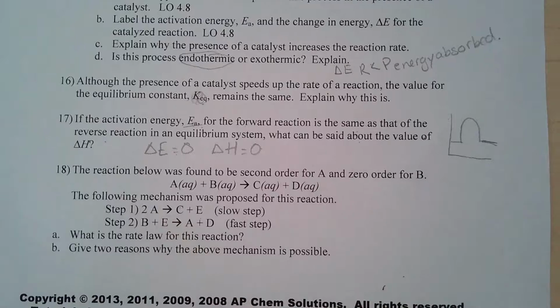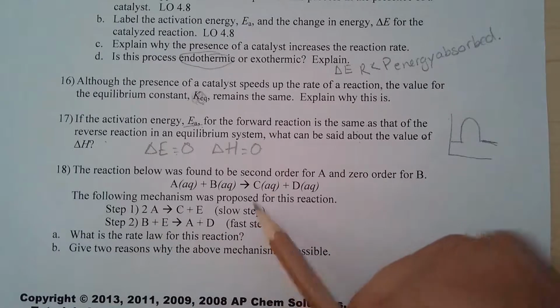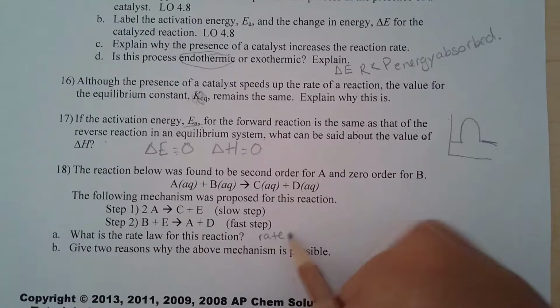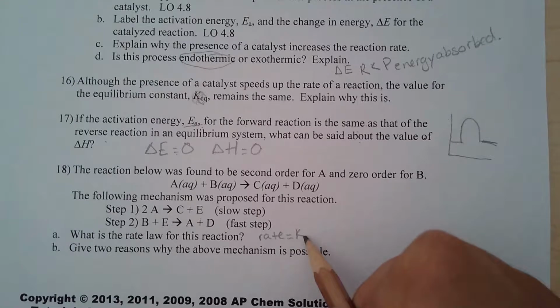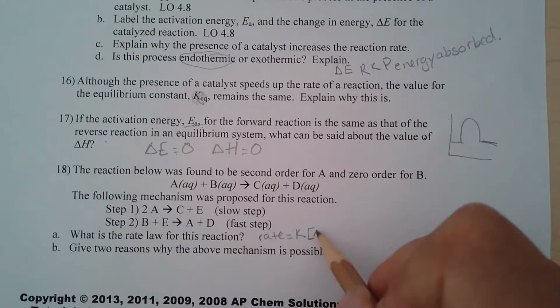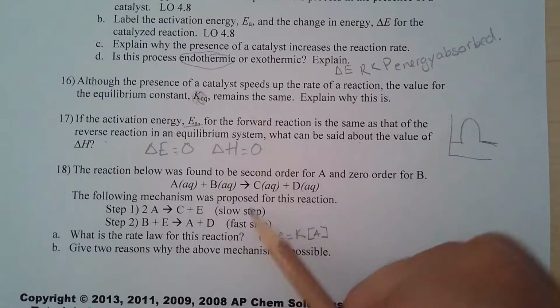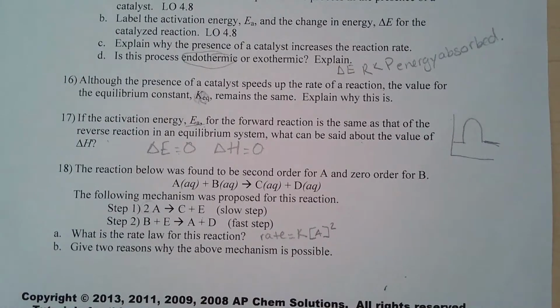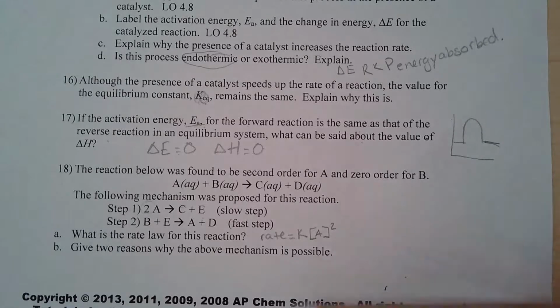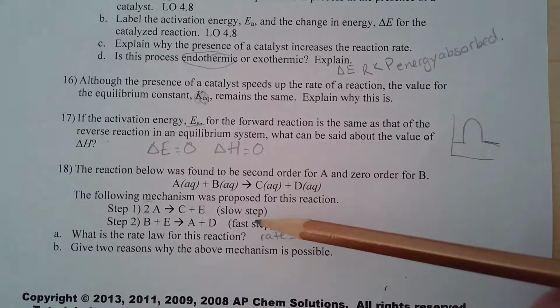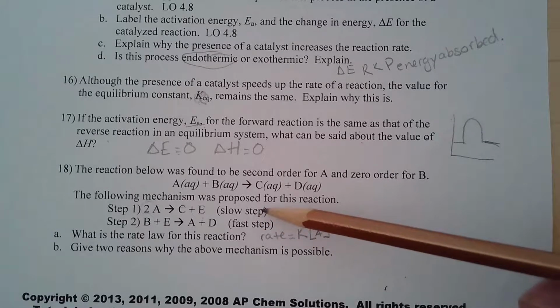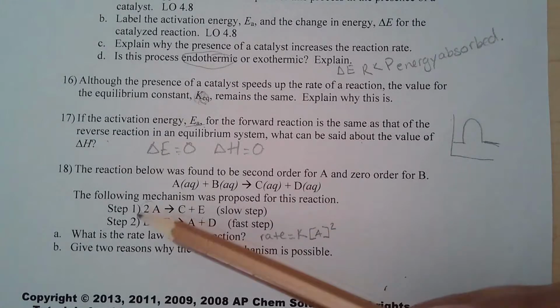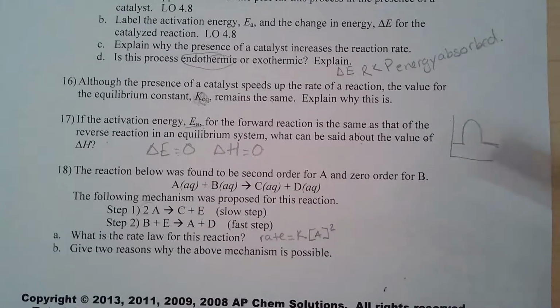Neither of these is an equilibrium, which means that our rate is going to be equal to k times the concentration of A squared. These are both elementary steps, which means we can use the coefficient as the exponent.